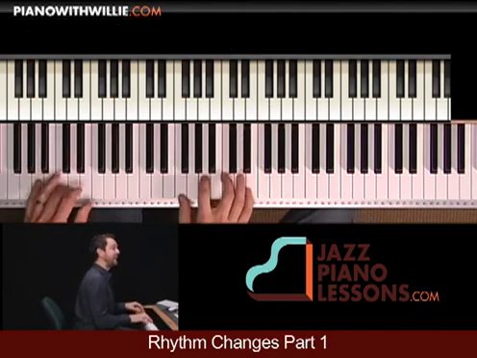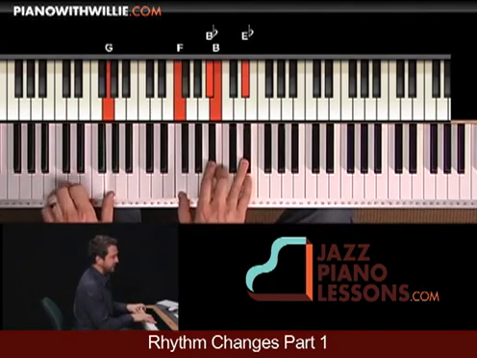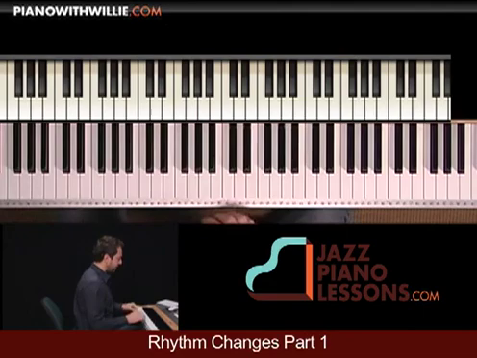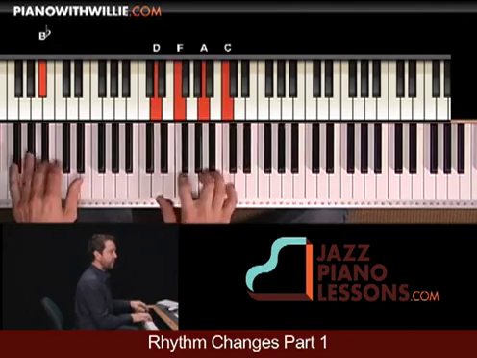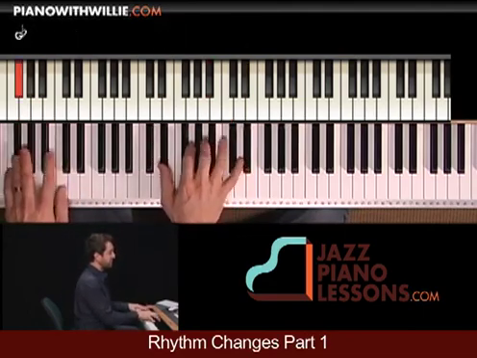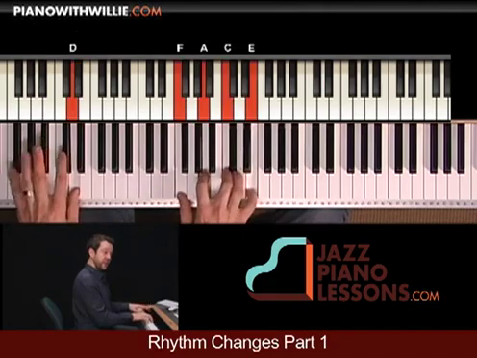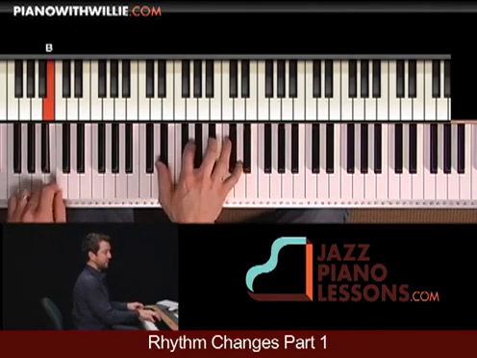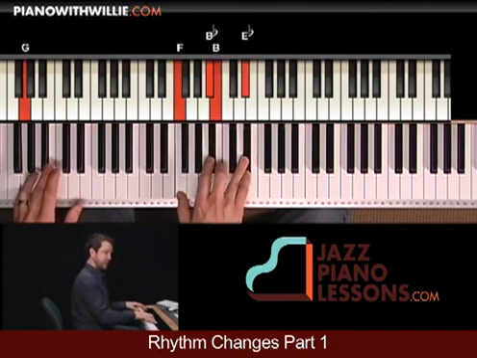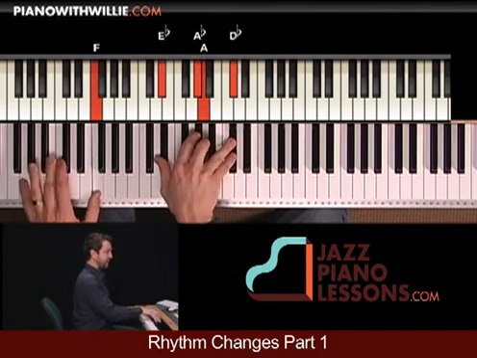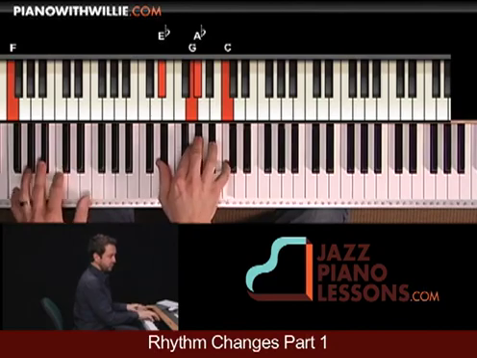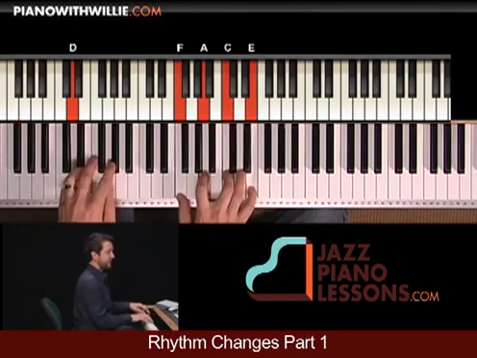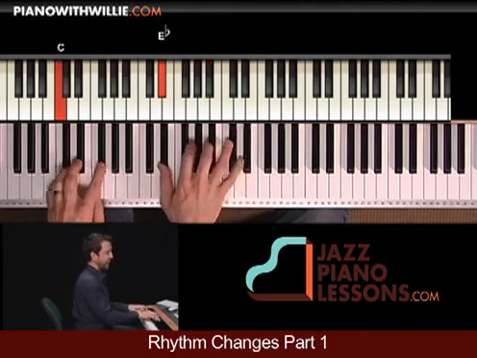Okay. And then D minor, G7 altered, C minor, F7 altered. Now, you can also do this, where you go 1, 5, 7, or 2, 2, 5, 3, or the alteration. So D minor, G7, C minor, F7, and then 2, 5 of 4, flat 7, 7, 3, 6, 2, 5.